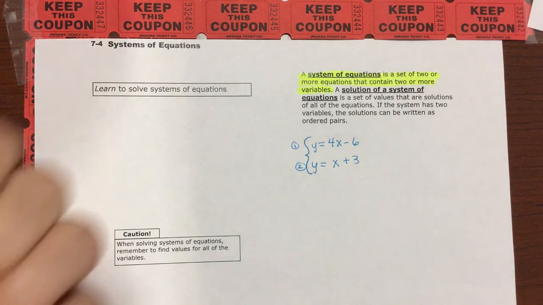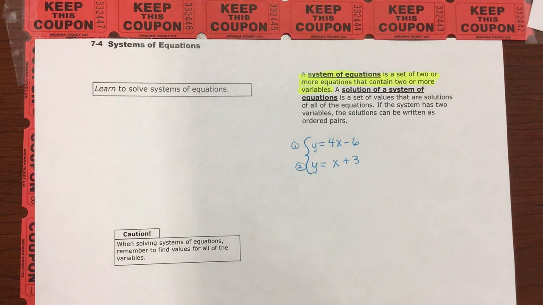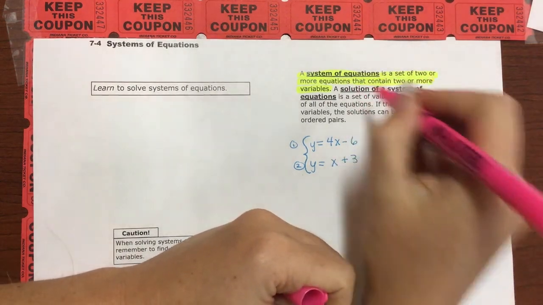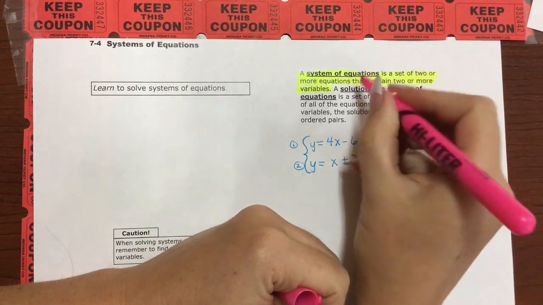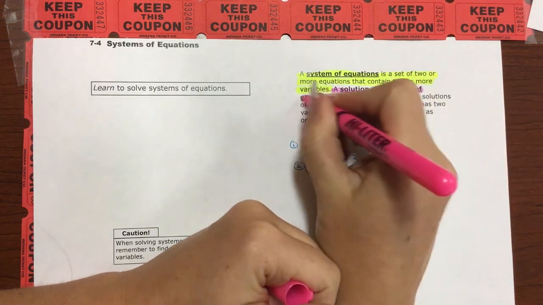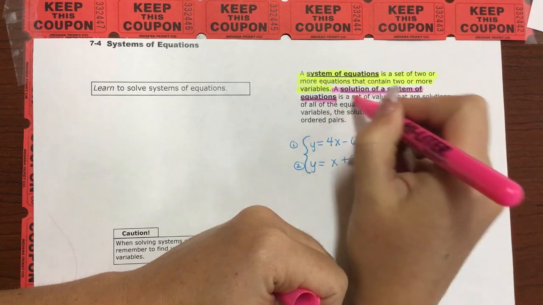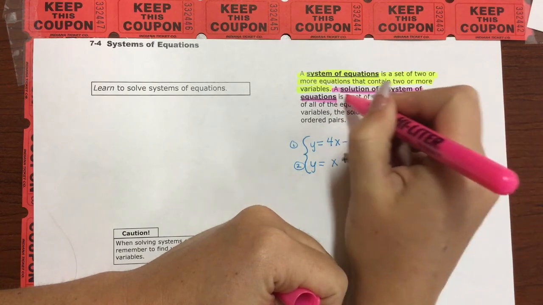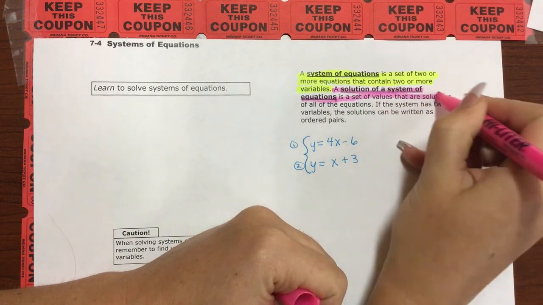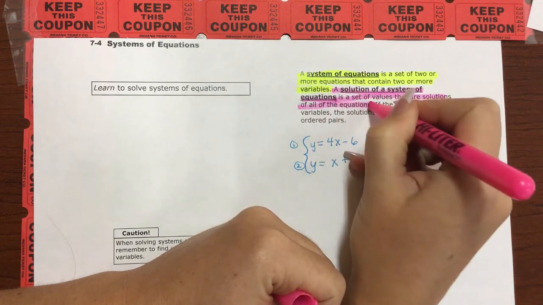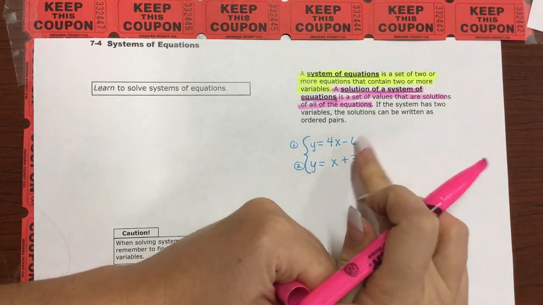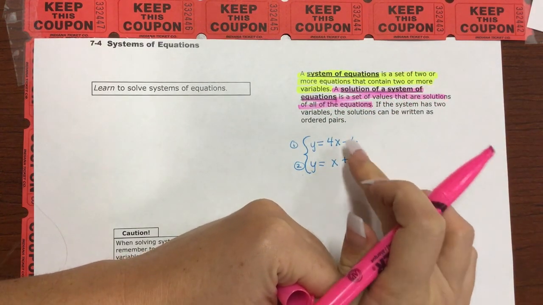It says a solution. Remember, a solution is like the answer. A solution of a system of equations is a set of values that are solutions to all the equations. That means you have to have a solution to this one and also a solution to this one, to both.